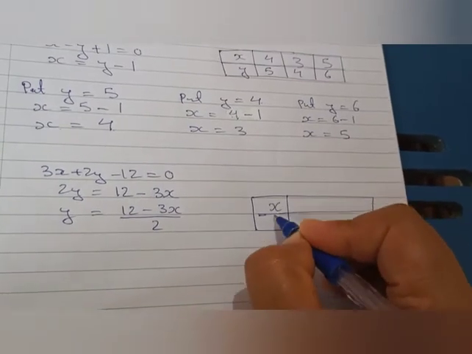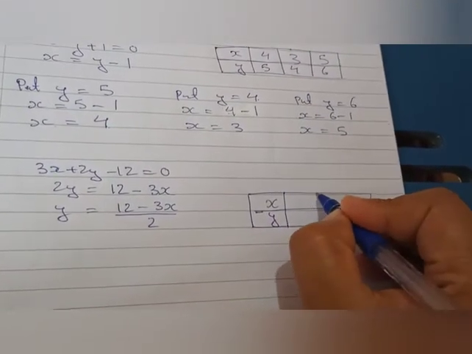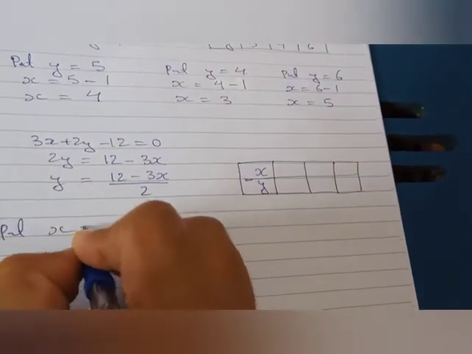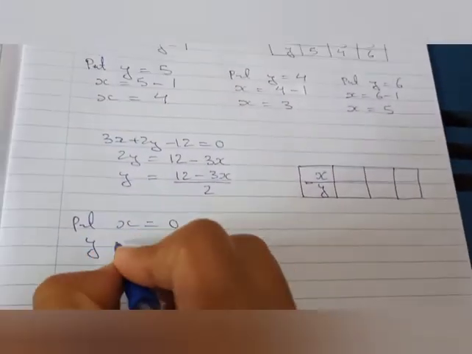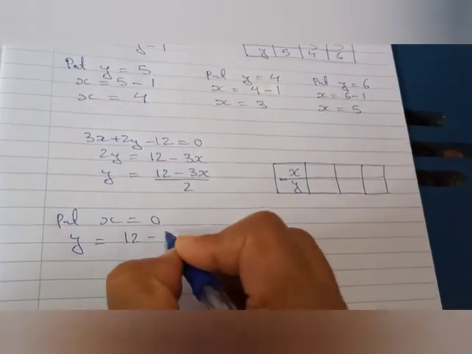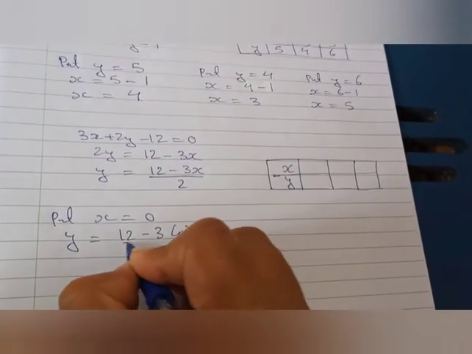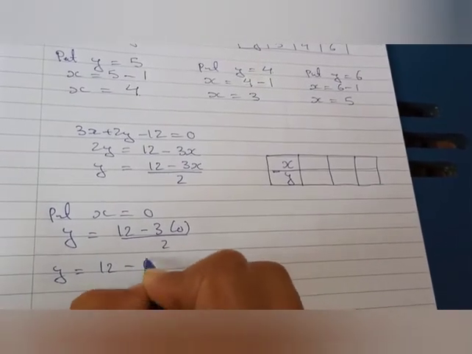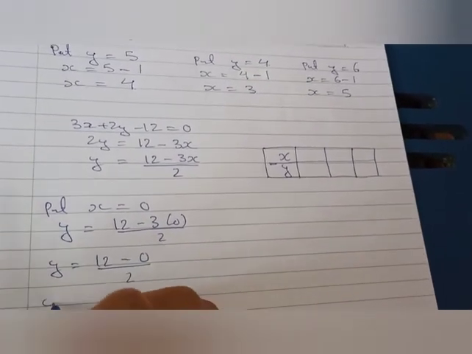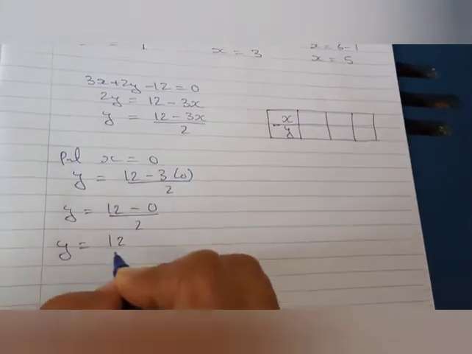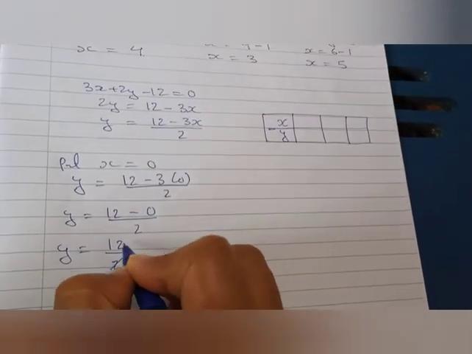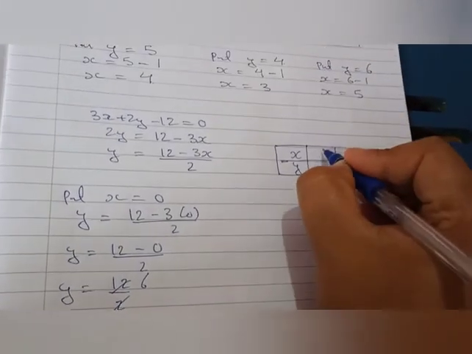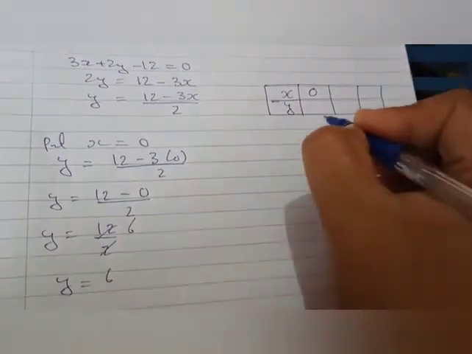So let's start by putting x equals 0. Y equals (12 minus 3 into 0) by 2. So we'll get y equals (12 minus 3 zeros, which is 0) by 2. Y equals 12 by 2. 2 sixes are 12, so we got y equals 6. For x equals 0, we got y equals 6.